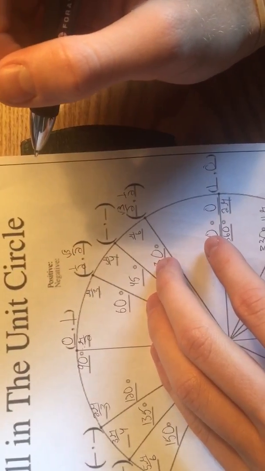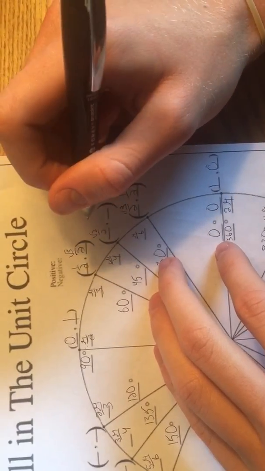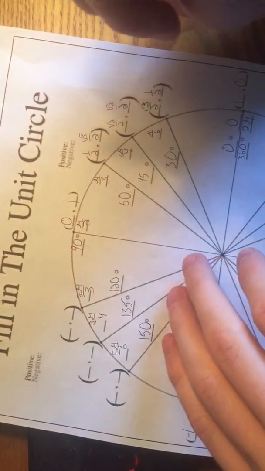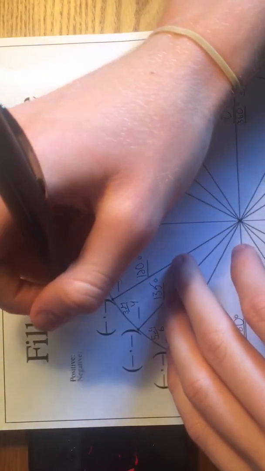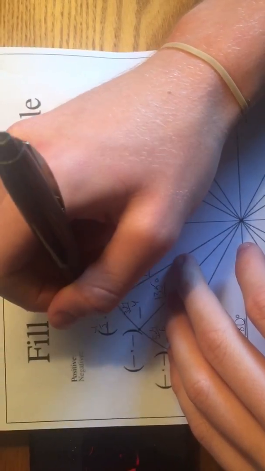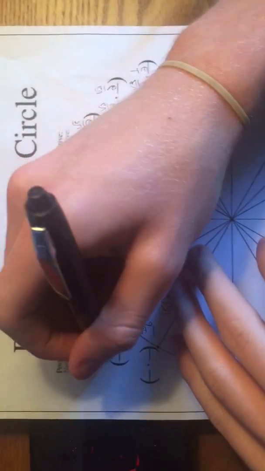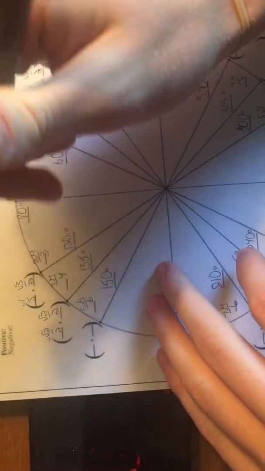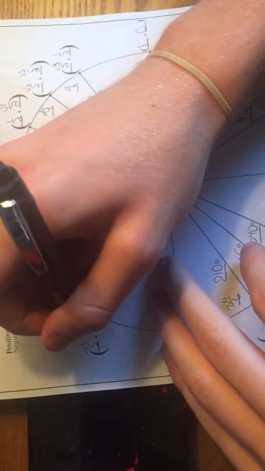And then pi over 4s are always the same. For x and y, it's going to be square root 2 over 2, square root 2 over 2. And then, just depending on the quadrant it's in, that'll determine whether it's positive or negative. So we have a pi over 3 in quadrant 2, so it would be -1/2, positive square root 3 over 2. We have a pi over 4, so it would be negative square root 2 over 2, square root 2 over 2. We have a pi over 6, so it would be negative square root 3 over 2, 1/2.